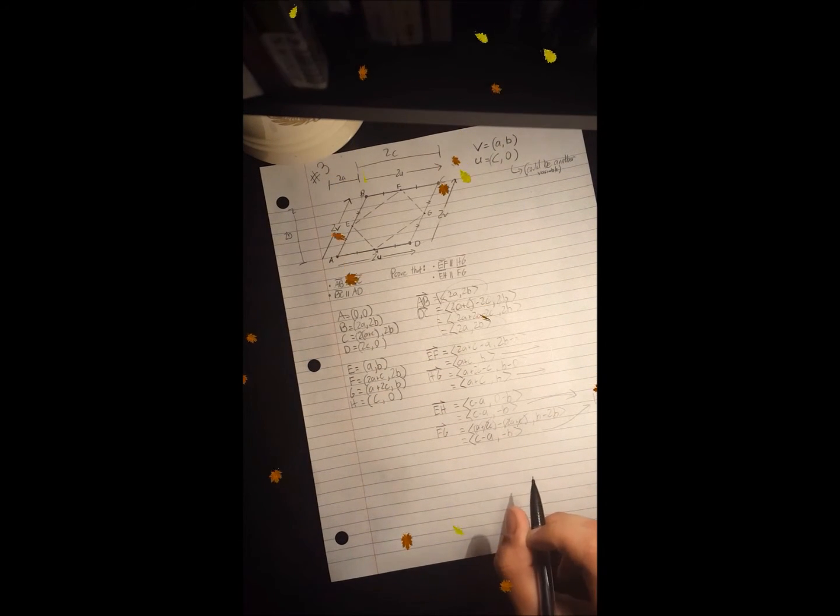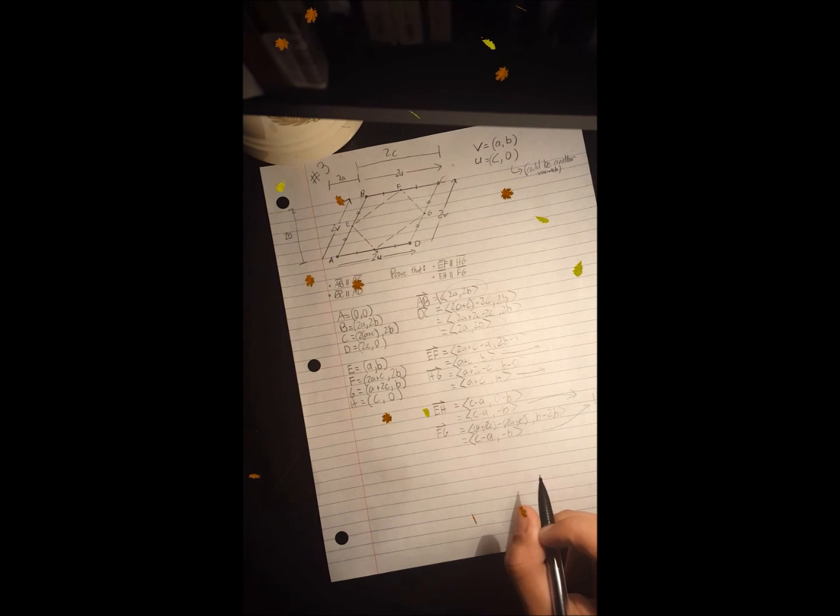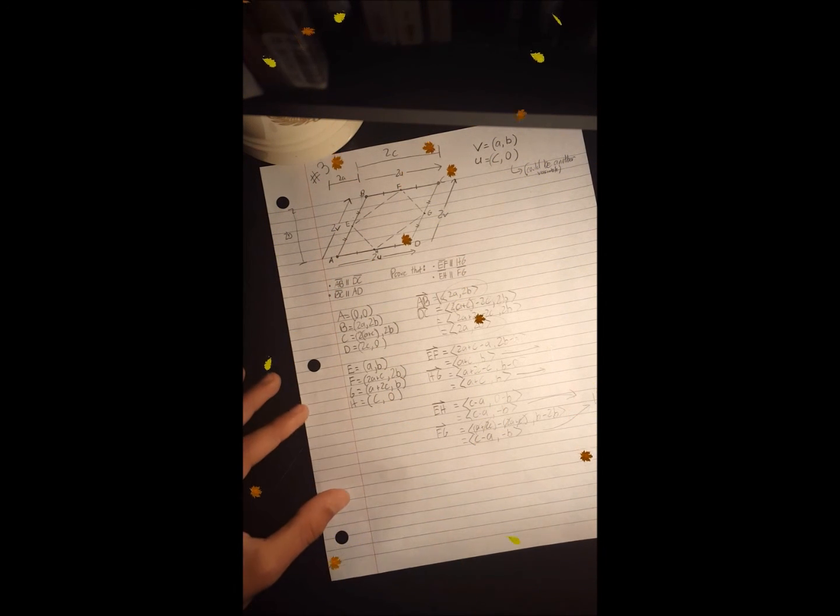If you have a set of 4 points and they're parallel on both sides, you get a parallelogram. Boom!